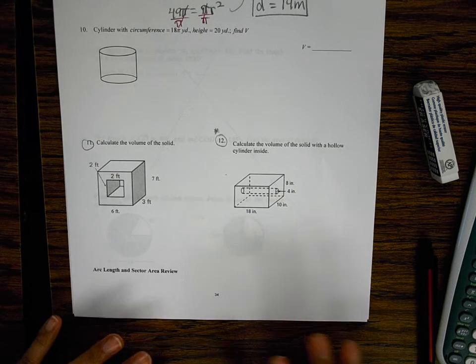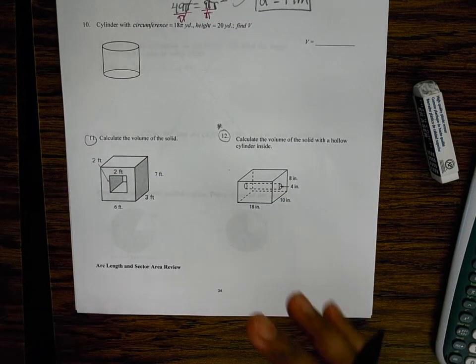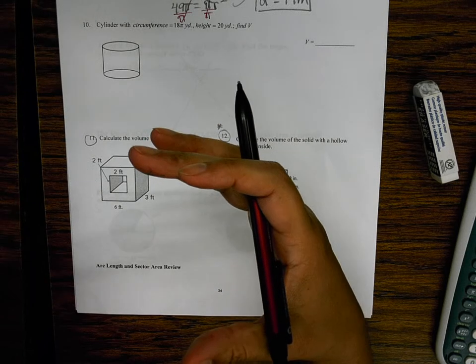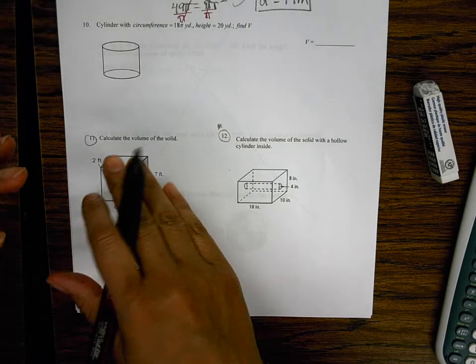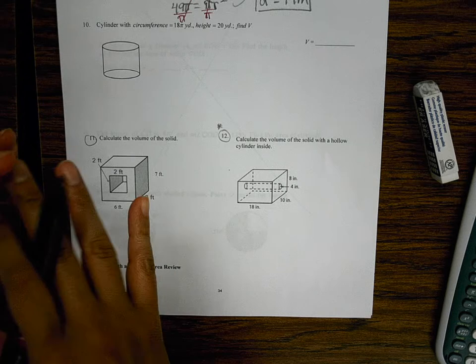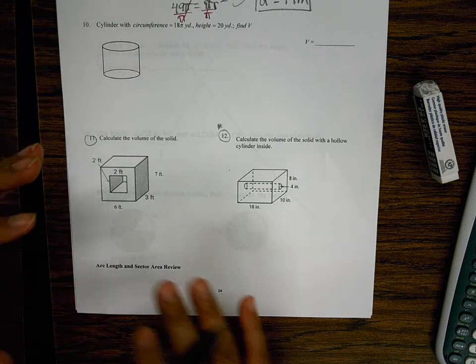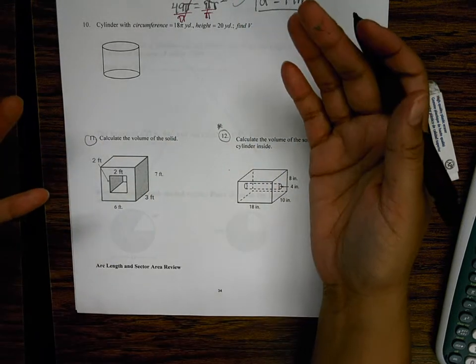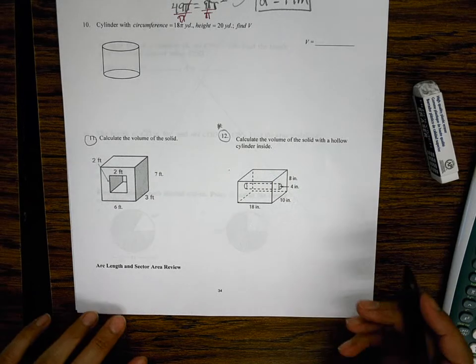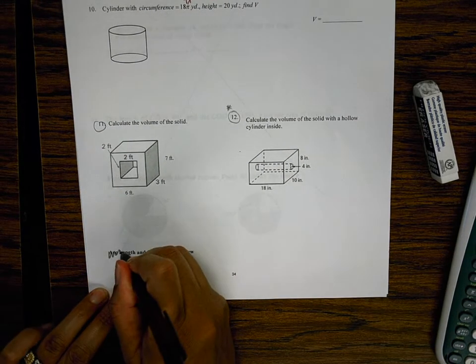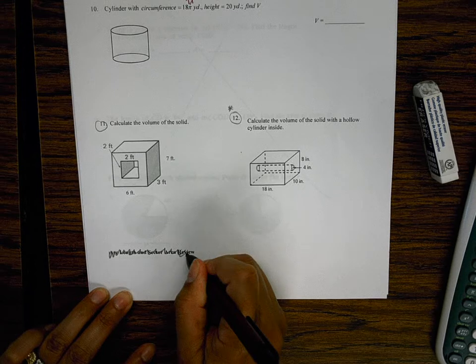Calculate the volume of the solid. So here is this rectangular prism, but the inside has been carved out. A prism has been carved out of the inside, and they want you to find the volume of what's left over. So what we're going to do, I'm going to cross this out. We don't need that. That's part of the next page, which we're not doing anyway.